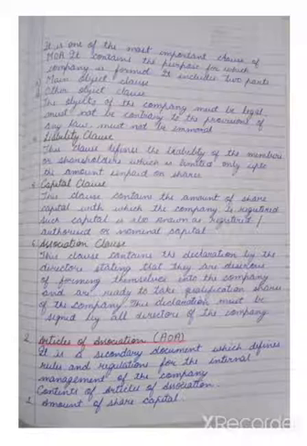Now, this clause defines the liability of the members, and it says that the liability of members is limited to the amount which is unpaid on the shares. Suppose as a shareholder or as a member, I have paid only 5 rupees out of 10 rupees of share, then my liability will only be up to the remaining amount which is unpaid, that is 5 rupees.